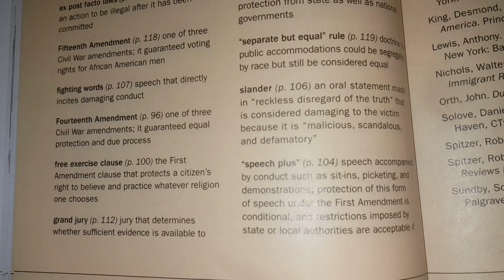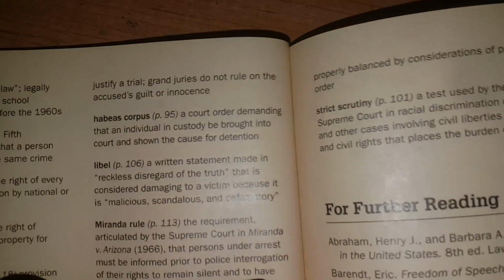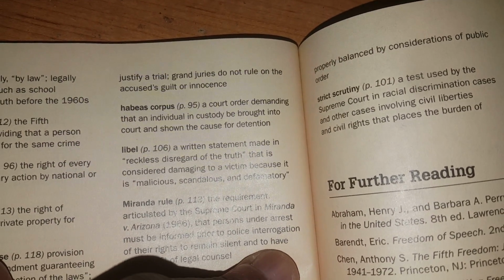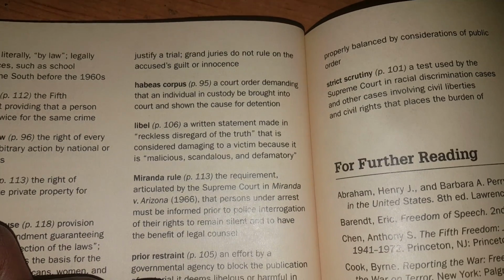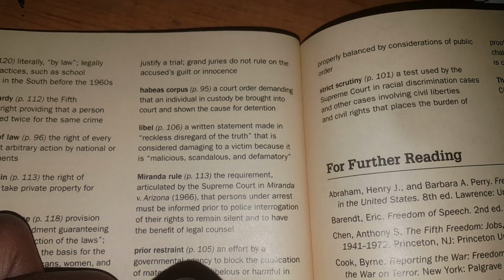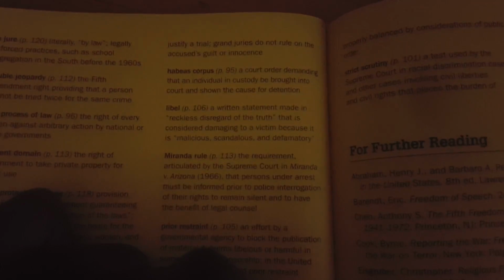Grand jury, jury that determines whether sufficient evidence is available to justify a trial. Grand juries do not rule on the accused's guilt or innocence. Habeas corpus, a court order demanding that an individual in custody be brought into court and shown the cause for detention.